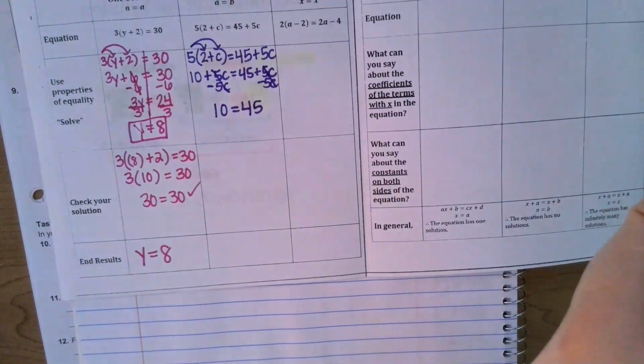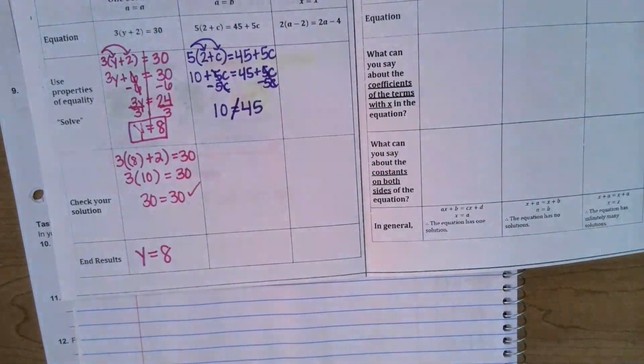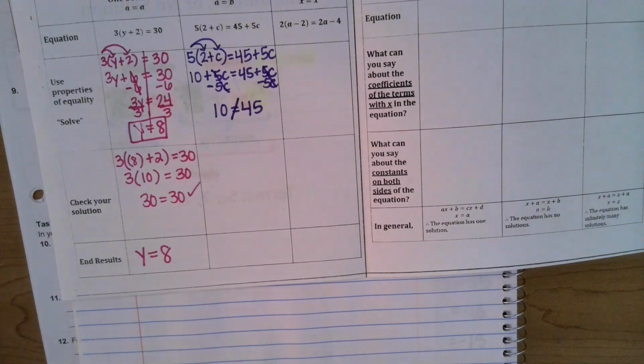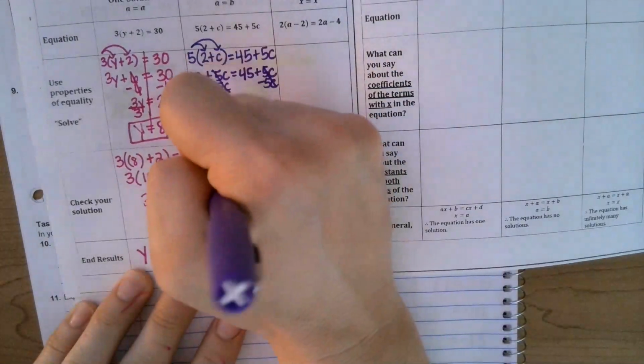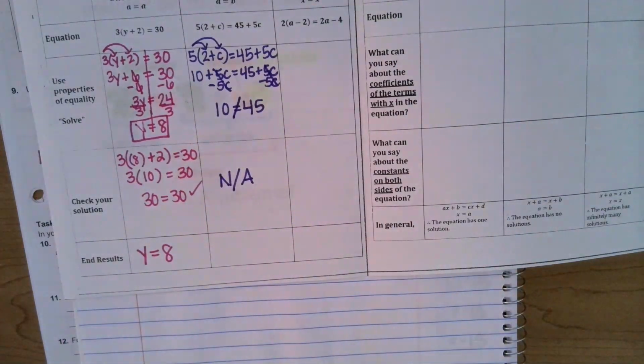Is that a true statement? No. So then put the line through the equal sign that shows 10 is not equal to 45. We can't go any further. We have no solution, so we can't check our answer. You can put none, or I always put NA, non-applicable, whatever you want to put there. You can just cross it off, but we can't check our solution.